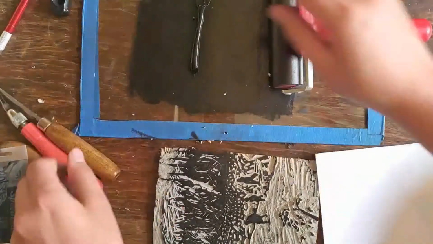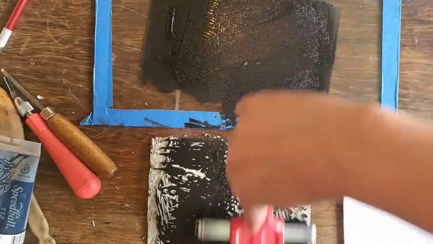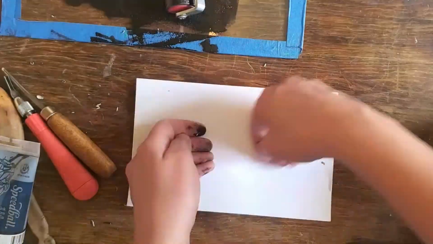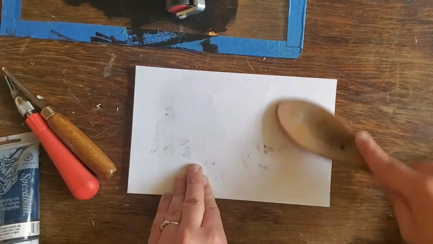So now I'm ready to do a test print, and I always like to do this before I'm totally finished carving, just so I can see which sections are already working and which sections I might need to go through and carve a bit more out of.